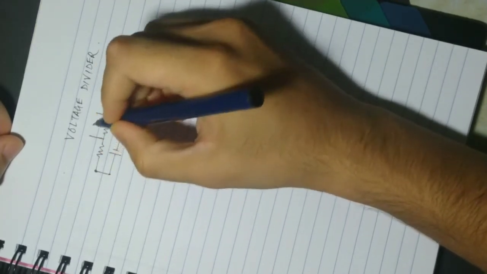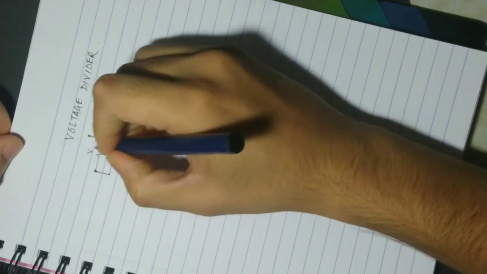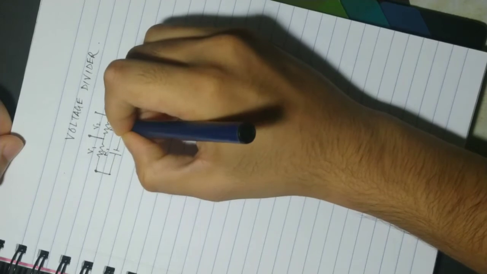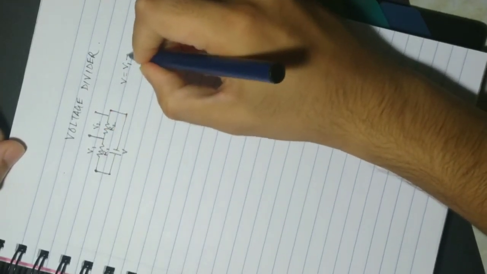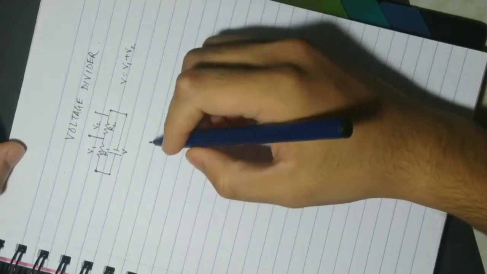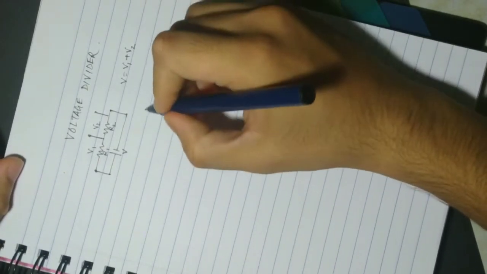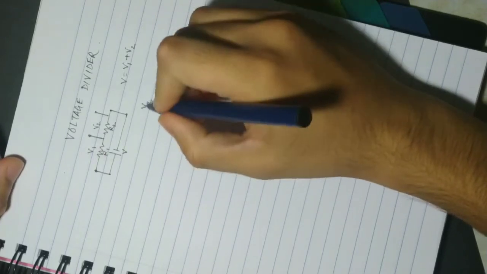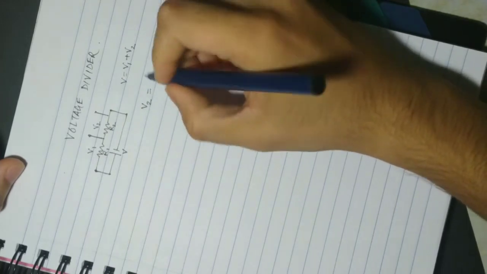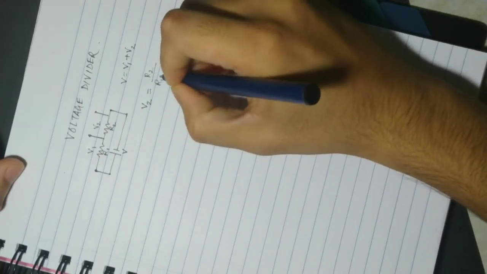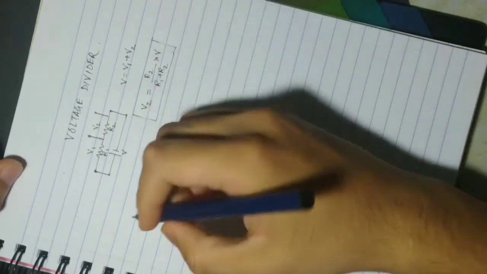Now suppose the voltage drop across this resistance R1 is V1, across this resistance R2 is V2. We have a total voltage of V equal to V1 plus V2. Now here we have to find out the potential difference, that is, the value of V2. The value of V2 is actually R2 divided by R1 plus R2 into V. I will derive this equation now.